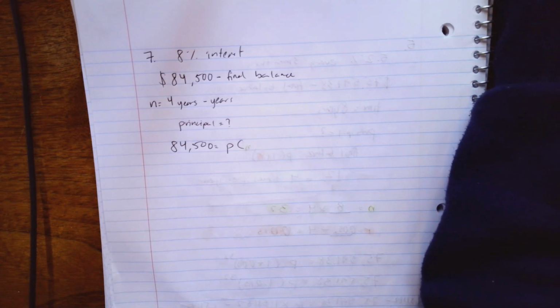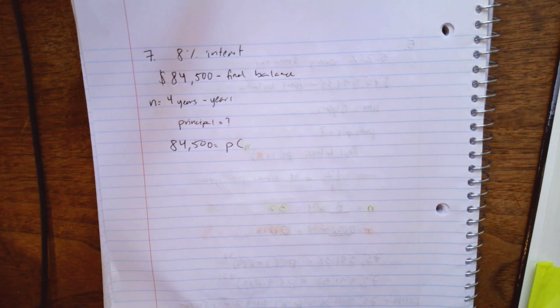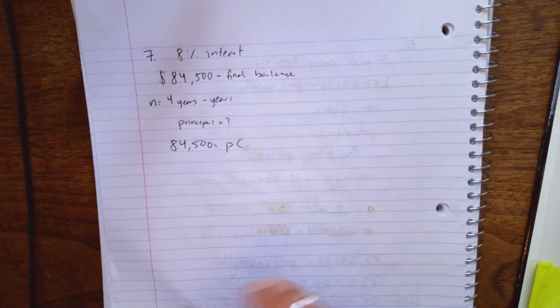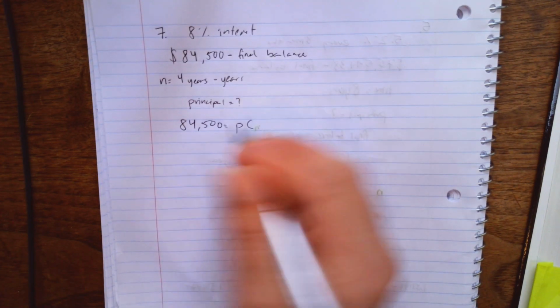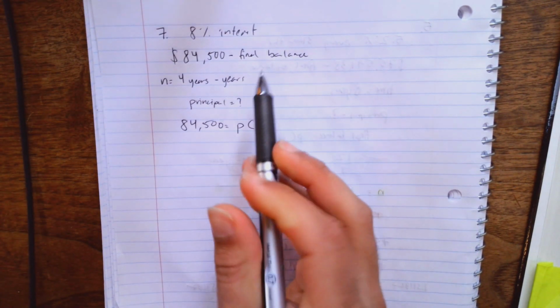I agree. And why are we okay with these R and these N values? That's exactly right. I couldn't have said it better myself. So let's go ahead and set up our equation. We have 84,500 equals P times (1 plus R). And what's our R in this case?